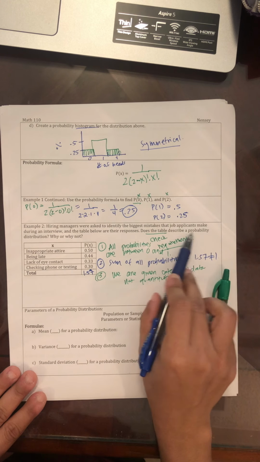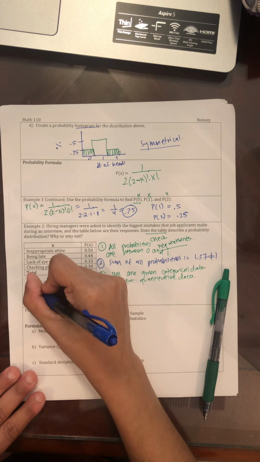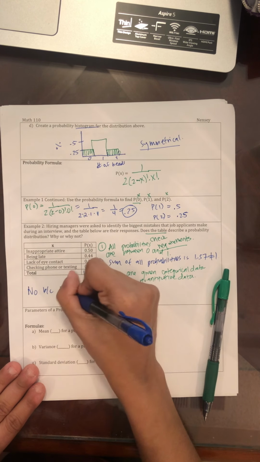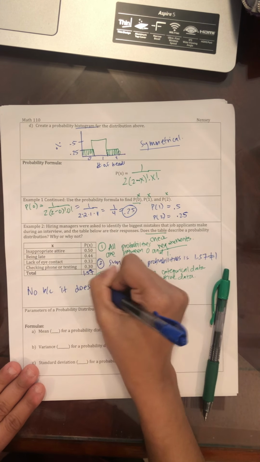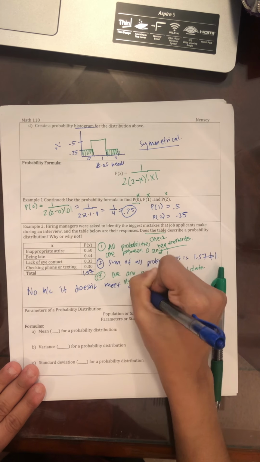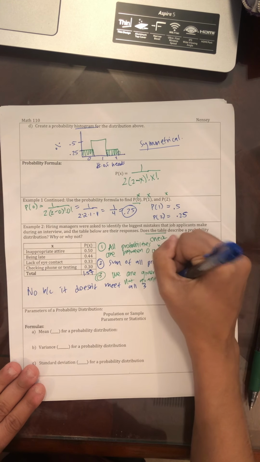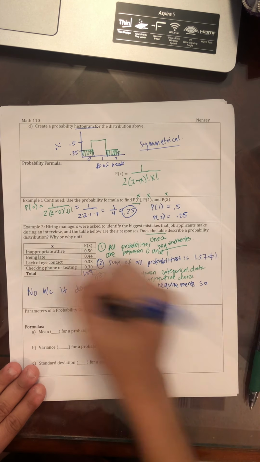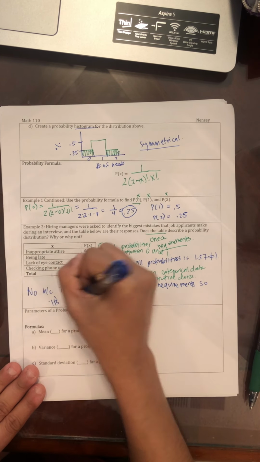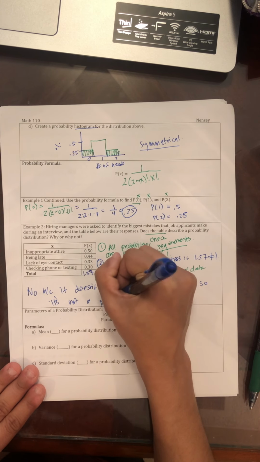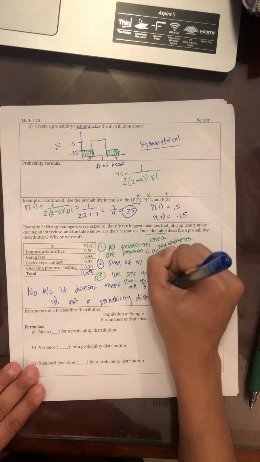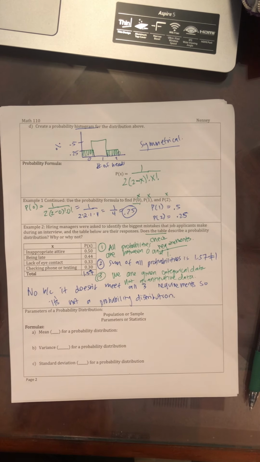Okay, so is this a probability distribution? Overall, no, because it doesn't meet all three requirements. So it's not a probability distribution. Get used to writing a sentence. Can't emphasize that enough. You will be writing a sentence from almost every single question now.